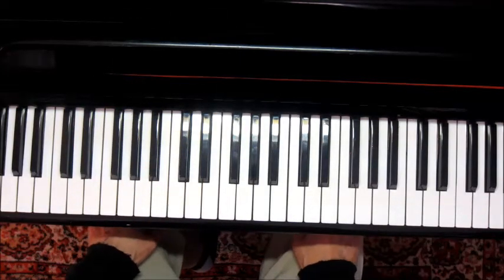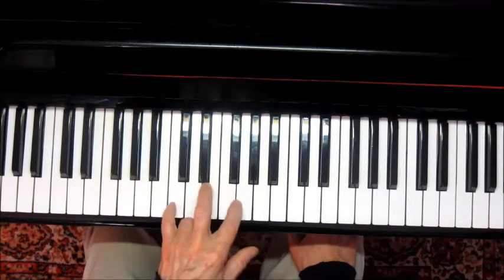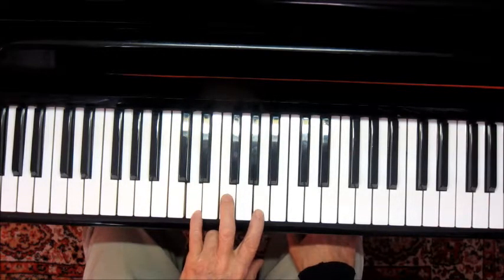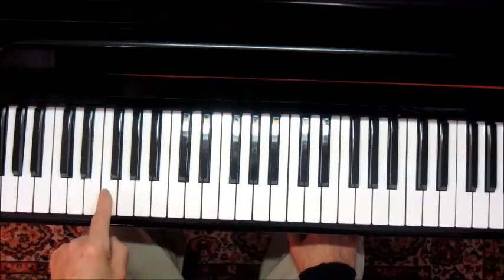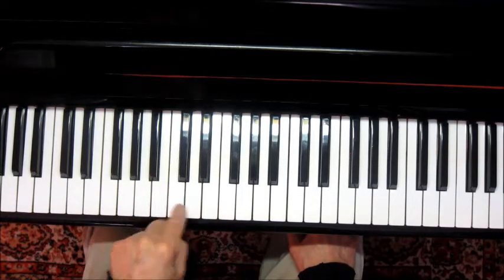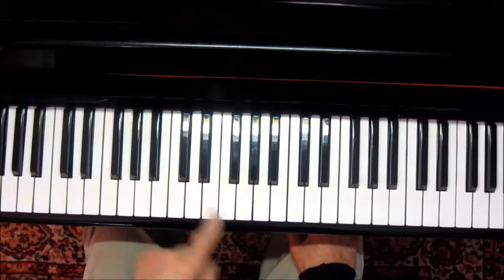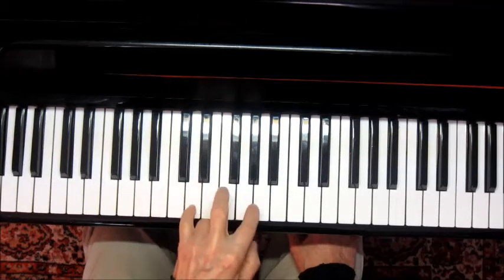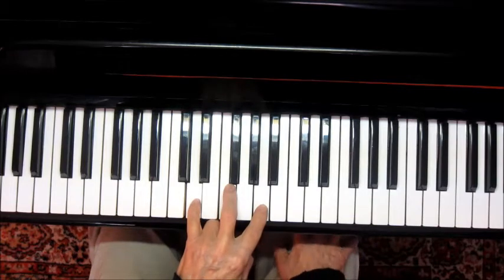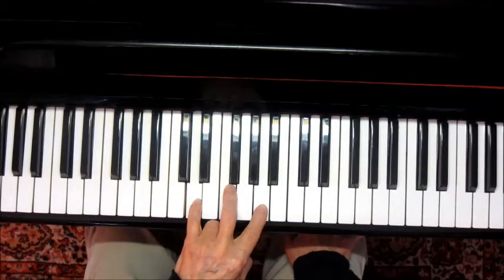Now, these chords are usually diatonic and show up in more than one key. For instance, D minor is the 2 chord of C, 1, 2. Well, it's also the 6 chord, 1, 2, 3, 4, 5, 6, in the key of F. Not to mention the 3 chord, 1, 2, 3, in the key of B flat.